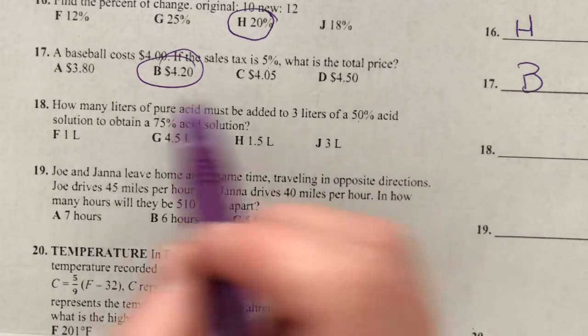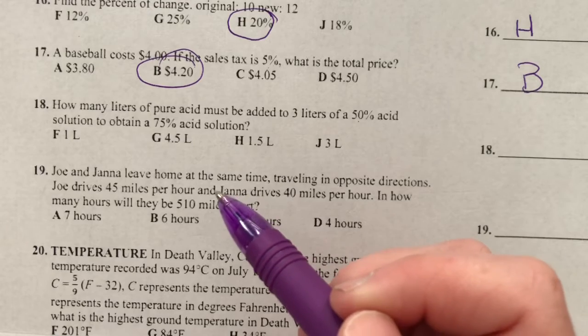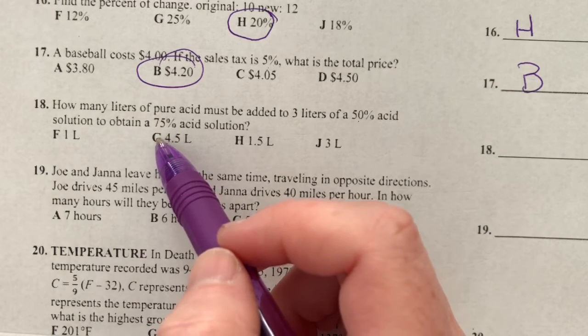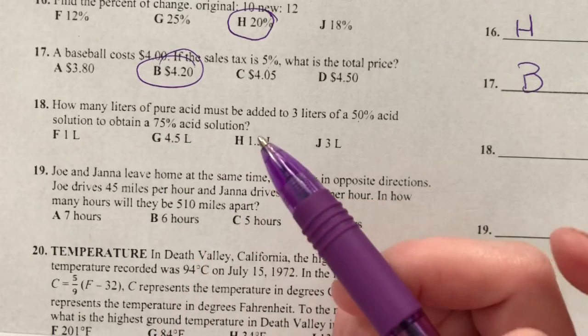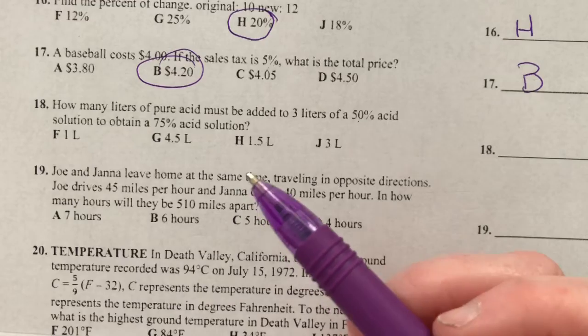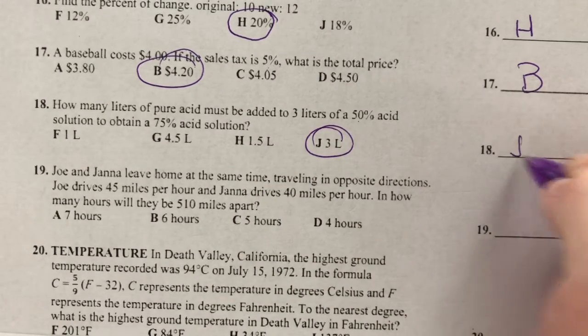And together, those two added together would give us 6 liters of a 75% solution. We mixed the 100% red plus the 50% red. We mixed it together and we got a 75% averaged red. So we needed 3 liters of the pure.